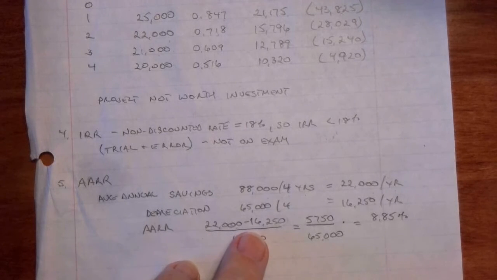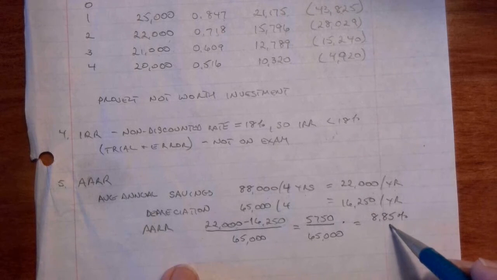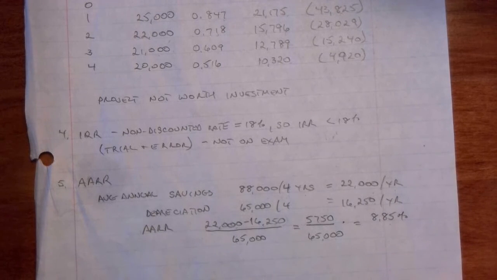That's an increase in expense. So this is more like an income statement, okay? Divided by the net investment. It gives us 5,750. Our accrual accounting rate of return is 8.85%.